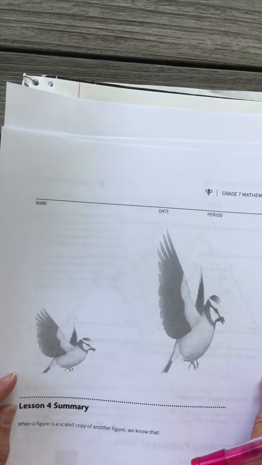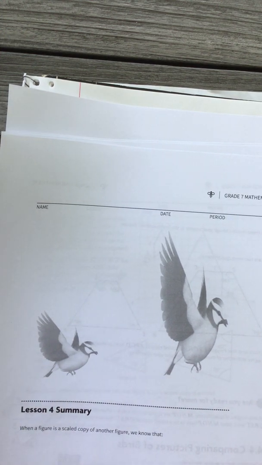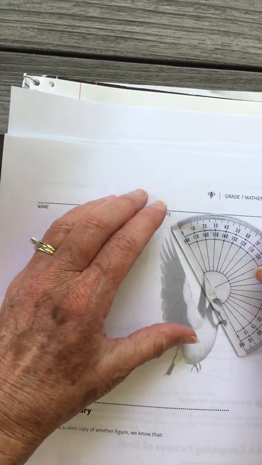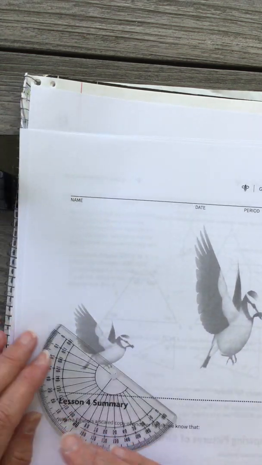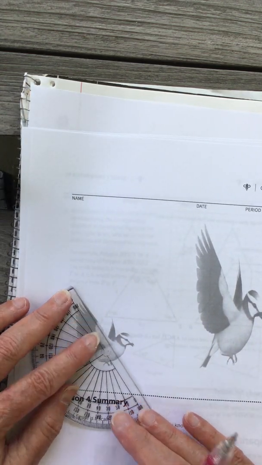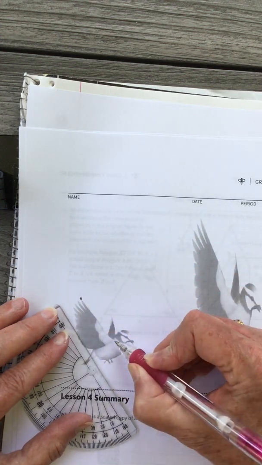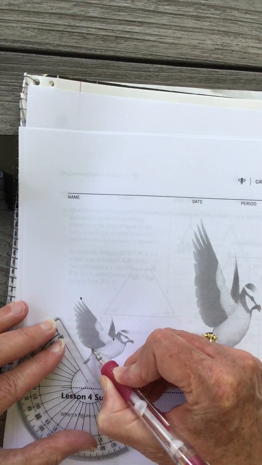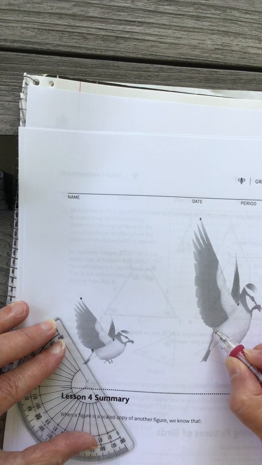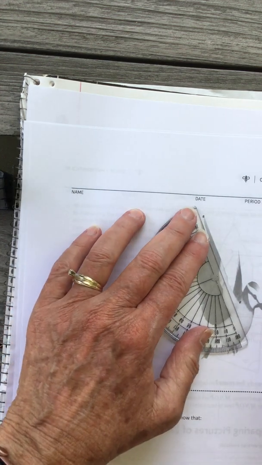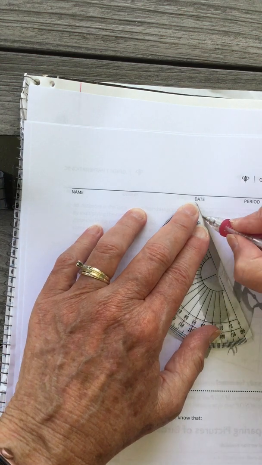All right, so here's our picture of our bird, and we're not given any measurements, so we need to come up with a way to compare the two to figure out. So what if I drew a line? We're talking distances again. What if I drew a line, let's say from this point to this point to this point, and created a triangle here? Do the same thing on this bird. Okay, so I'm going to draw this here.